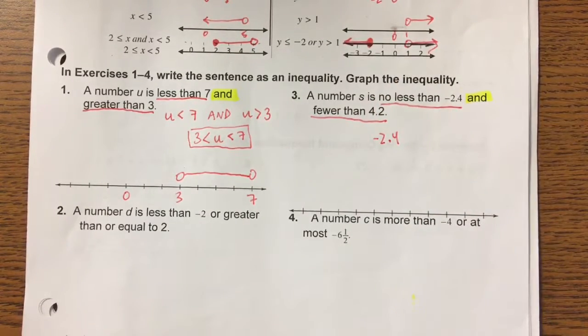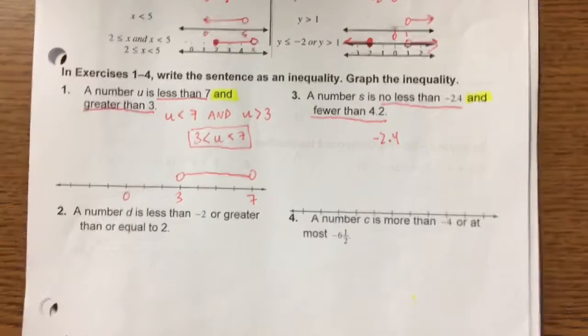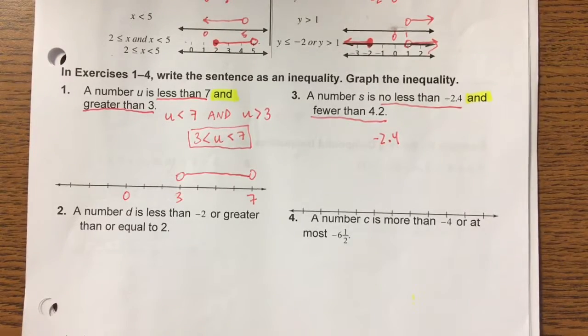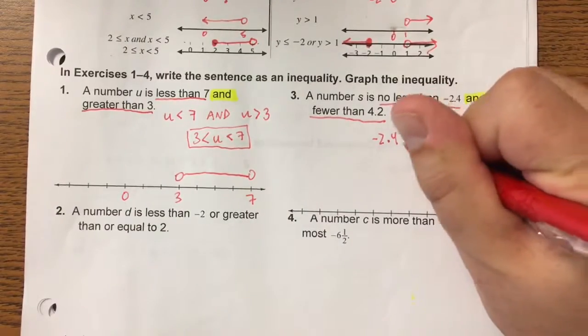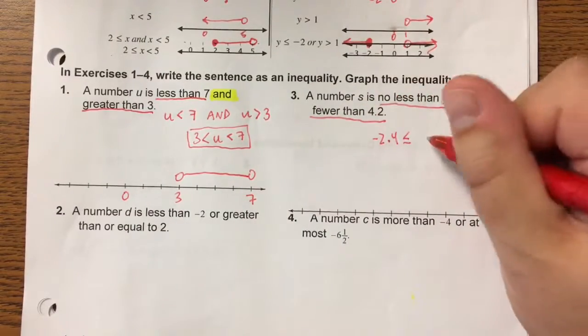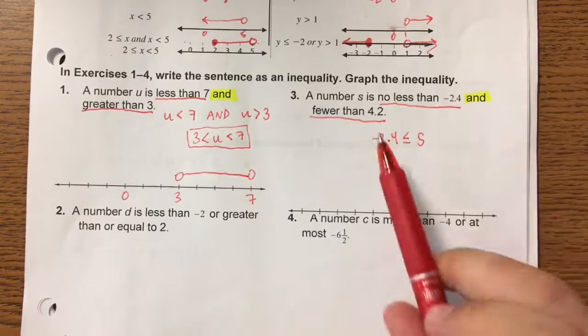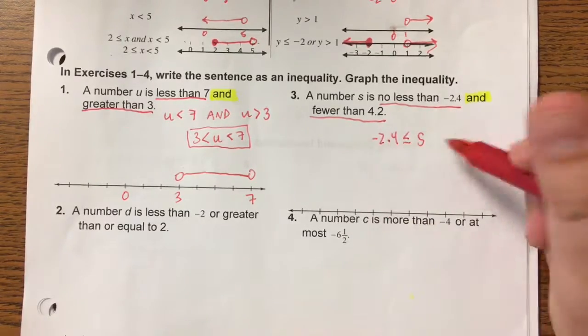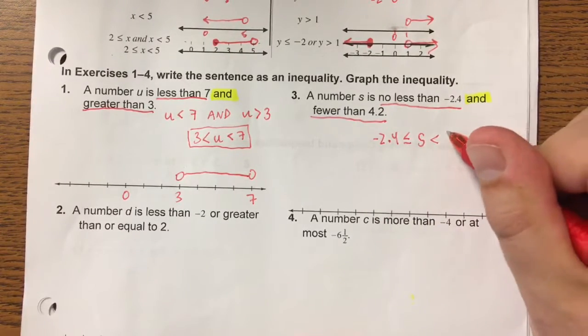So one other thing you have to think about is, could it actually be negative 2.4? If it's no less than that, then yeah, negative 2.4 is not less than itself. So that should work. So we'll have less than or equal to our number S, and fewer than 4.2, so less than 4.2.